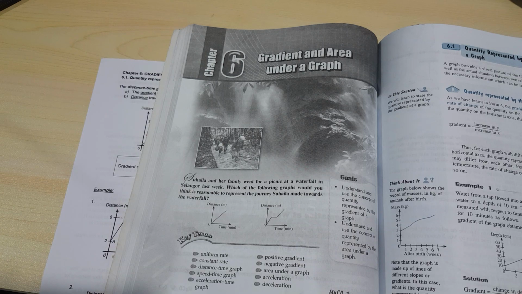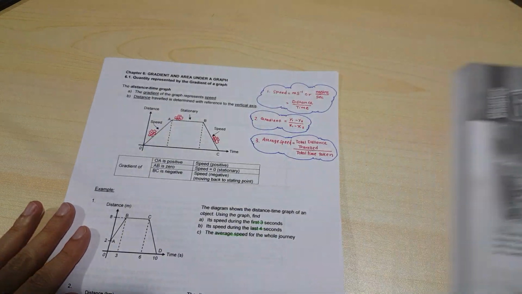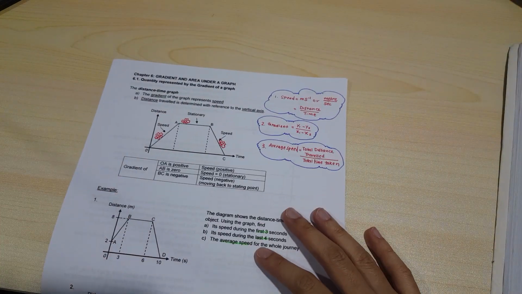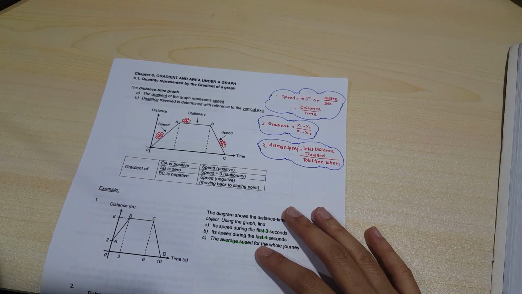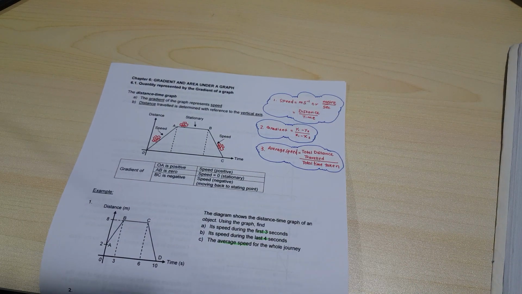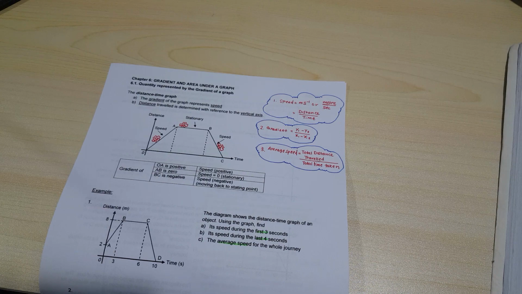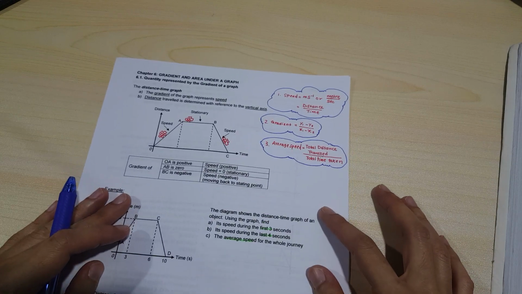Hi class, this week we are going to continue with a new chapter, chapter 6, gradient and area under a graph. I will also give you handouts. You print it at home and then we are going to finish the questions together. Okay, chapter 6, gradient and area under a graph.